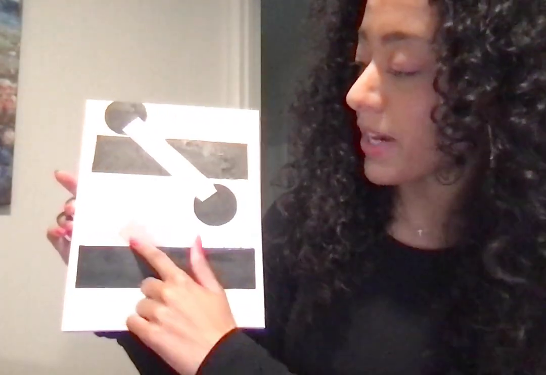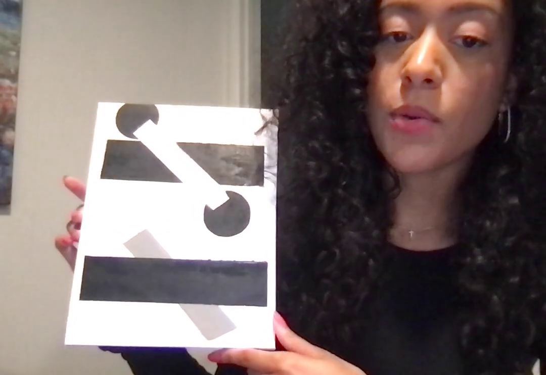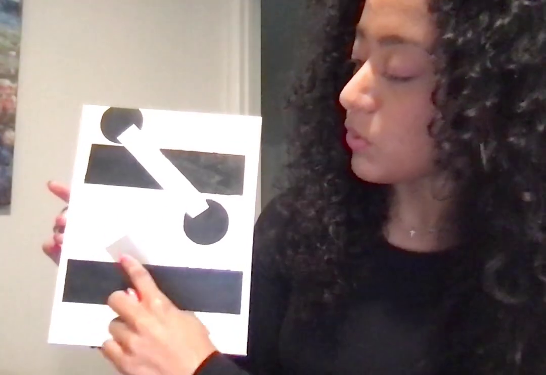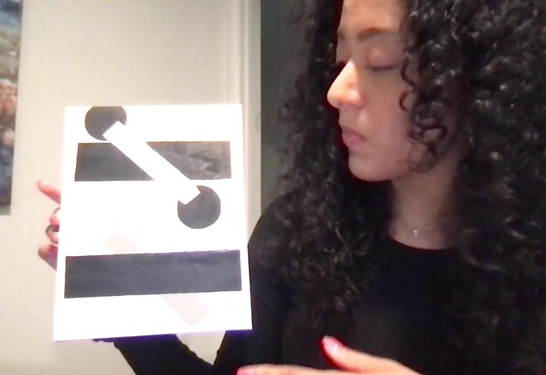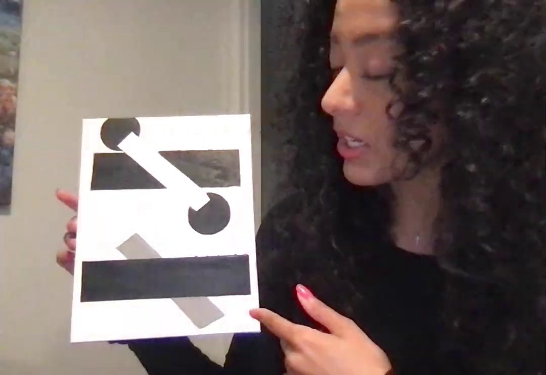An example of amodal completion is this gray rectangle right here. The gray rectangle underneath this black rectangle is completing amodally, and even though these two gray pieces appear to be a single object or single entity, the contours that connect them aren't entirely visible. The reason why this works is good form, which is how the contours are able to form the best shape of the group together, as well as good continuation.